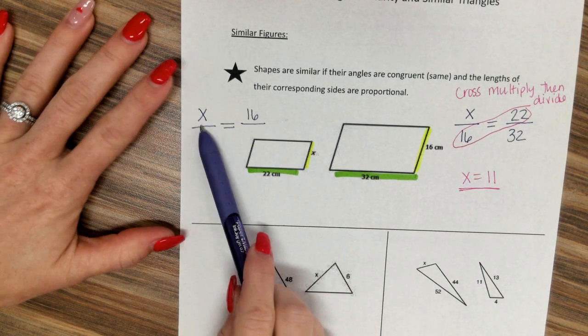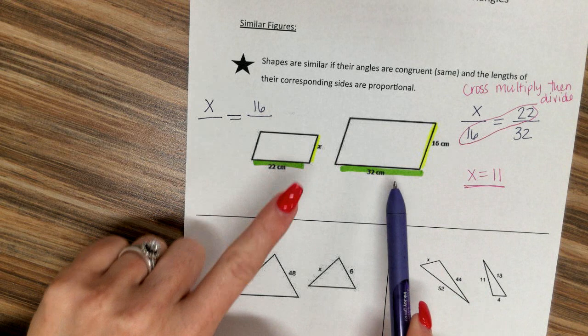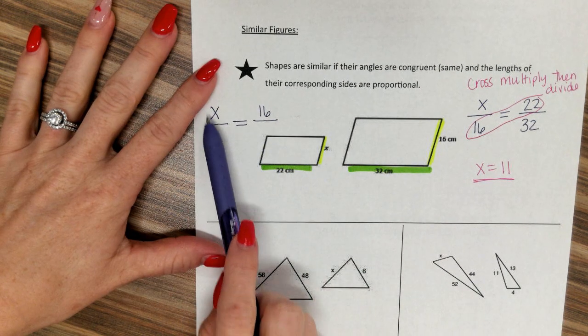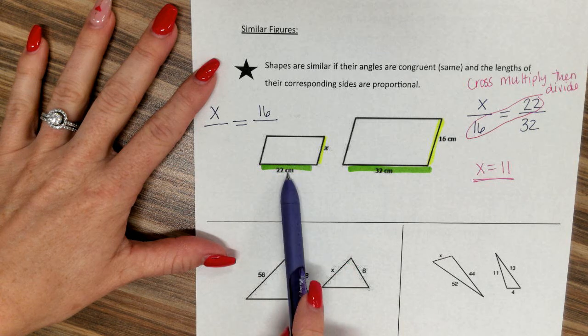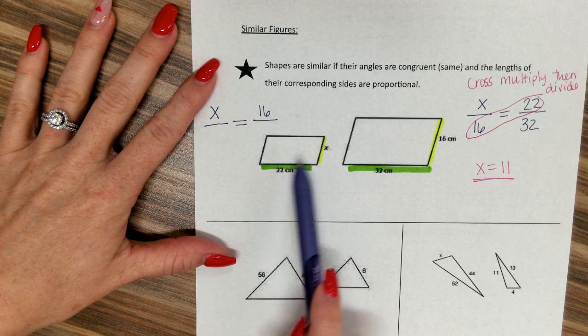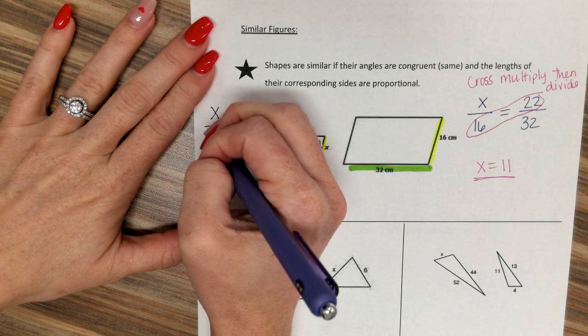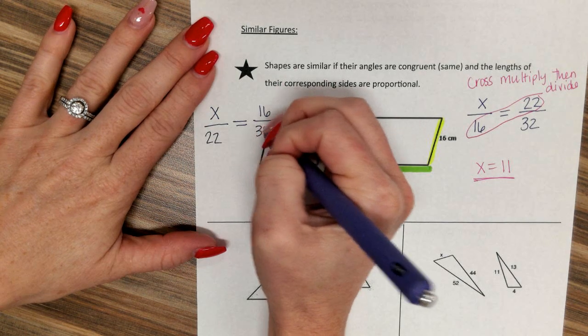Now that I did it like this, the greens are going to go on bottom. So which one would have to be stacked with X? 22 or 32? 22. Why? Because it's on the same figure. So 22 would go here and 32 would go here.